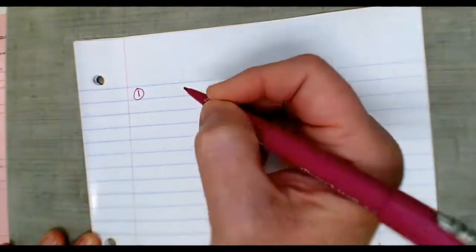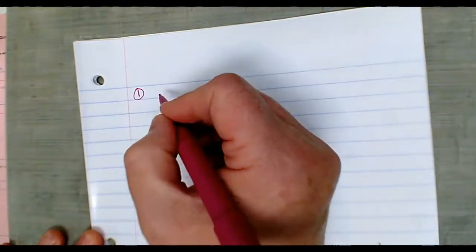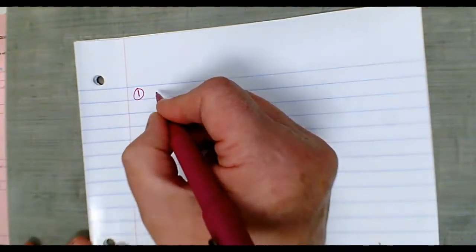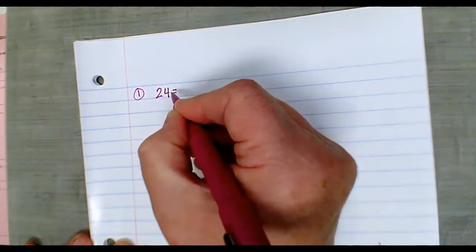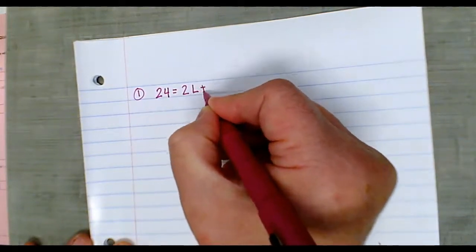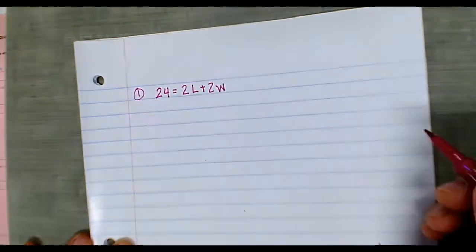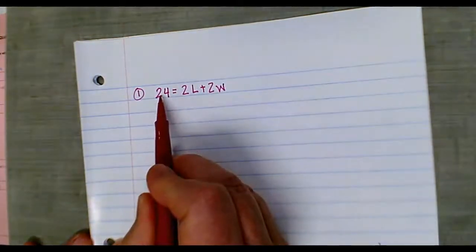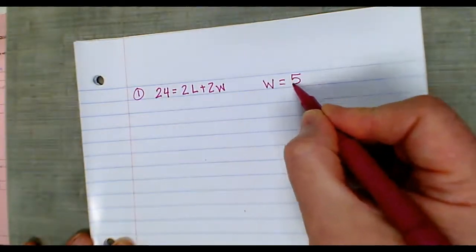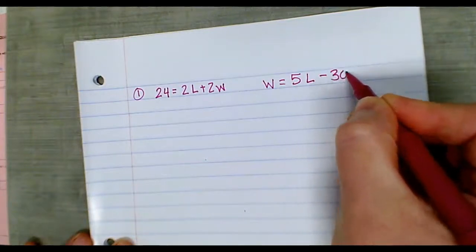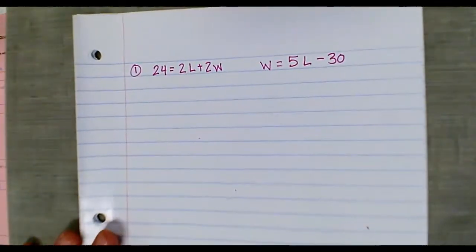So yesterday in problem number 1, it was a perimeter problem, and the perimeter formula is always 2L plus 2W. And that number is the perimeter that was given in our problem. And so you are writing this part on your paper and solving it out.